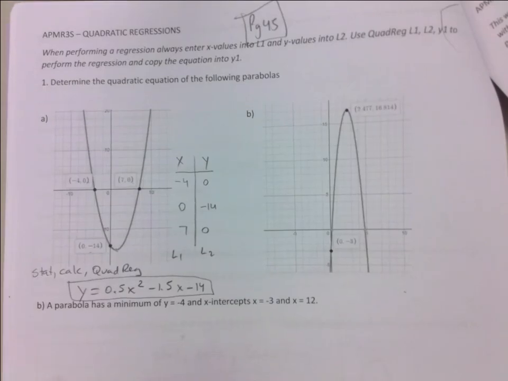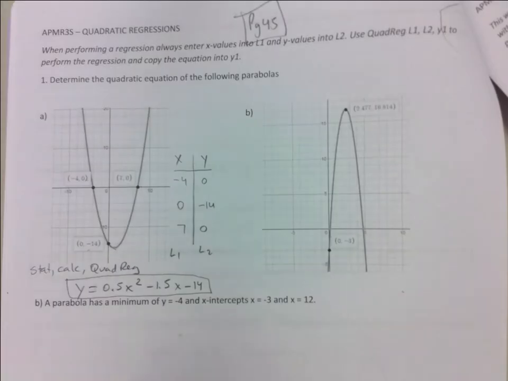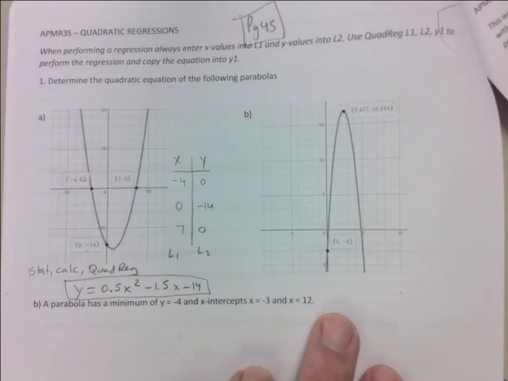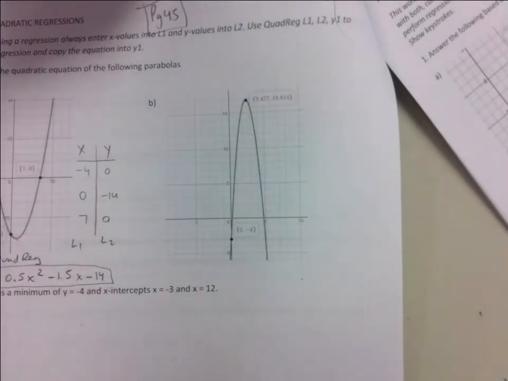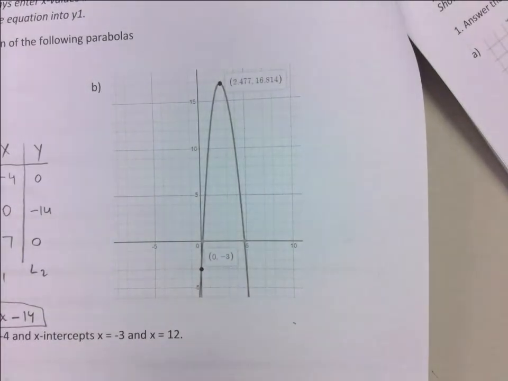Perhaps I will use this opportunity. Let's go to B right next door. This one right here. I'm going to zoom into that. Now, how many points are you given? 2. Is that enough? It's not enough. The quadratic needs at least 3. Is there something we can do to find a third one without guessing? I don't want you to guess, okay?